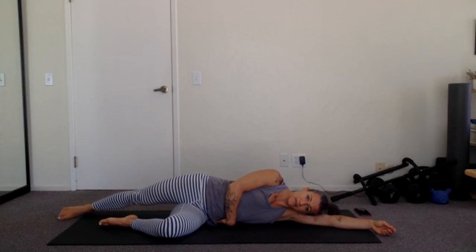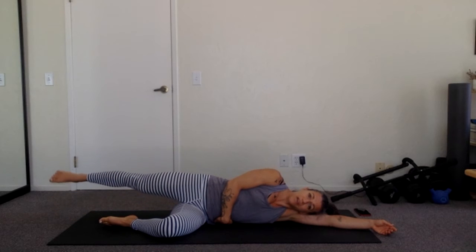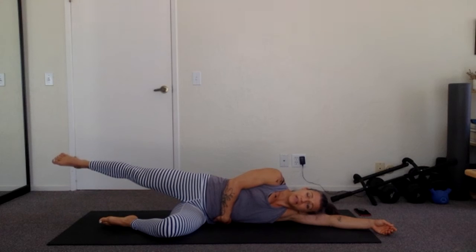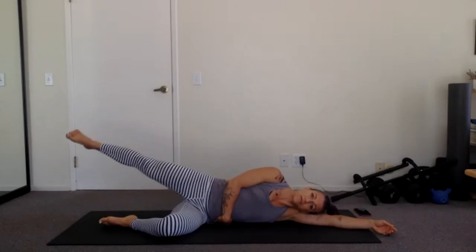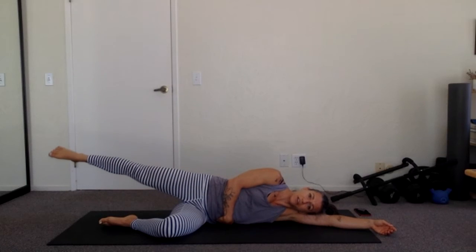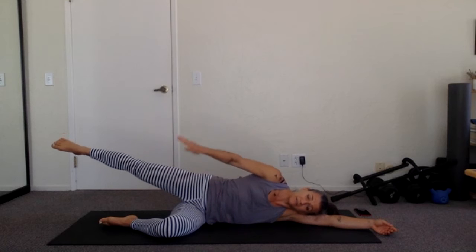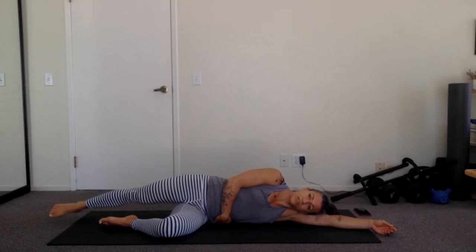Good. Now you're going to reach your top leg long towards the end of your mat. That will pull your bottom waist away from the floor, maybe more than it was before. That's fine. What I want you to do now is keep your waists this long as you lift your top leg up, right? If you lift really high, you will have no choice but to drop the bottom waist. Don't lift that high. Keep your waist kind of your number one thing that you're thinking about as you lift that leg up, and you'll hit a stopping point naturally, and then you'll lower back down. You're going to do the same thing again.